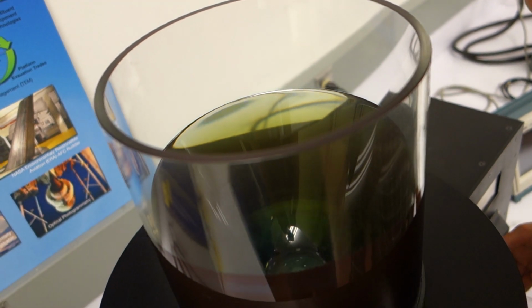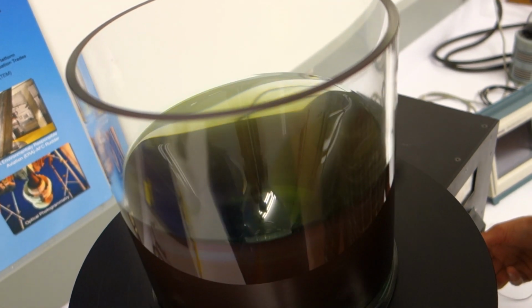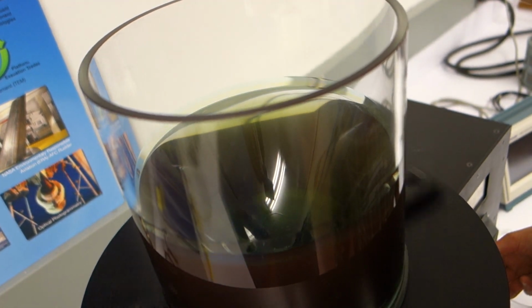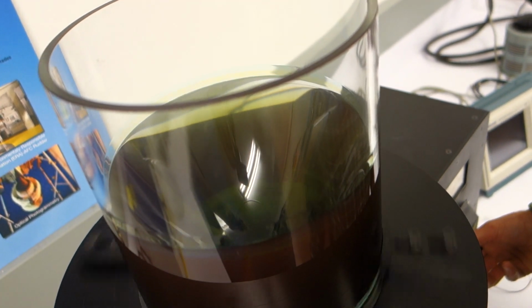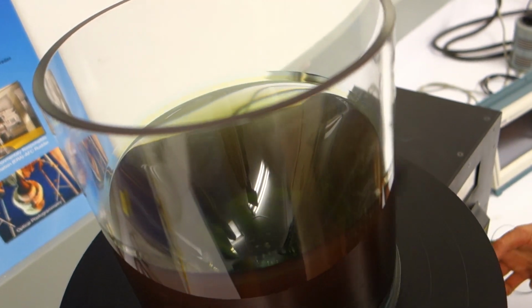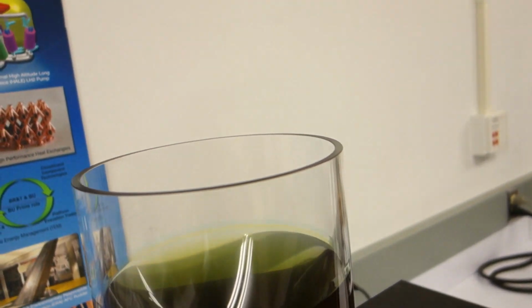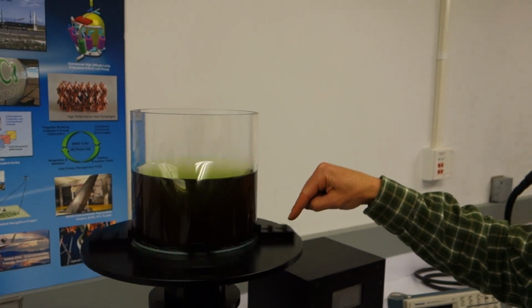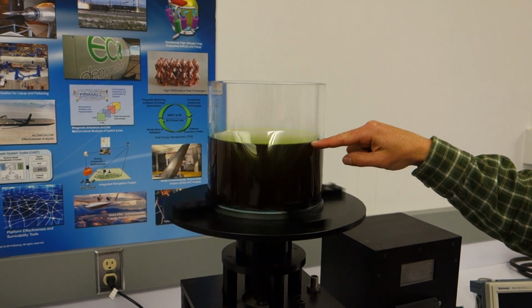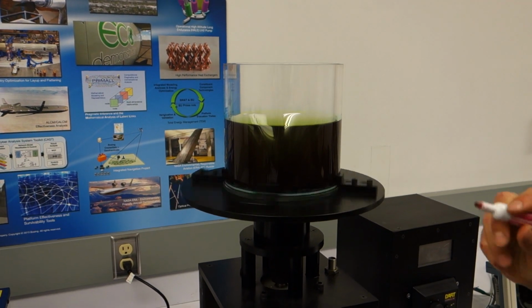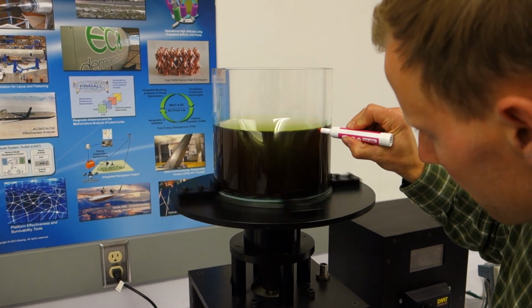There we go. And then I'll back it out until I'm just tangent with the bottom of the cylinder. That looks pretty good. So now the height that I'm looking for here is just the height from the bottom of the cylinder to this line up here. So I'll take a whiteboard marker and I'll mark it.